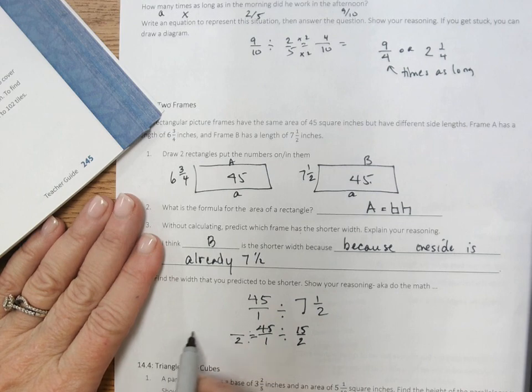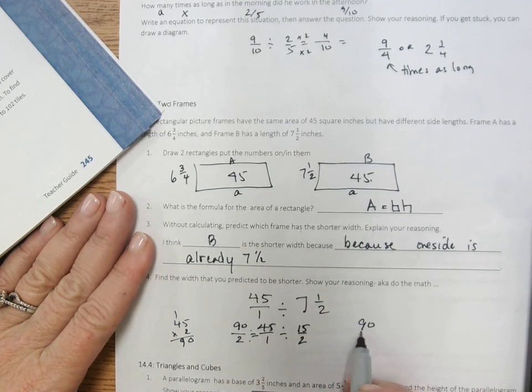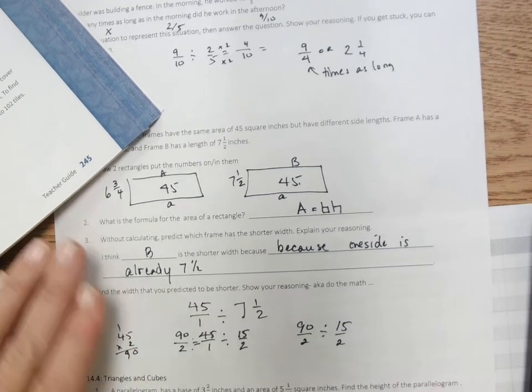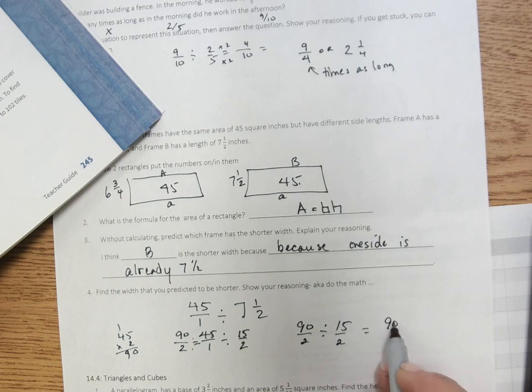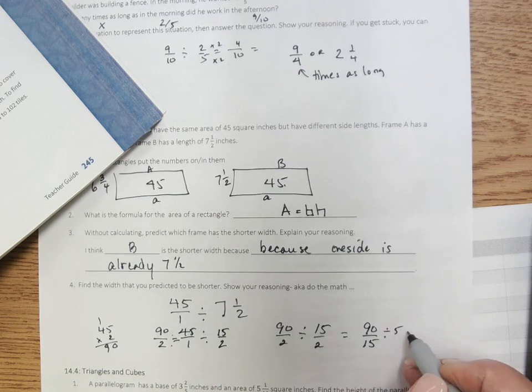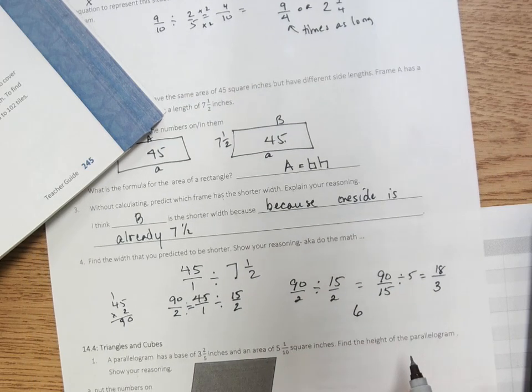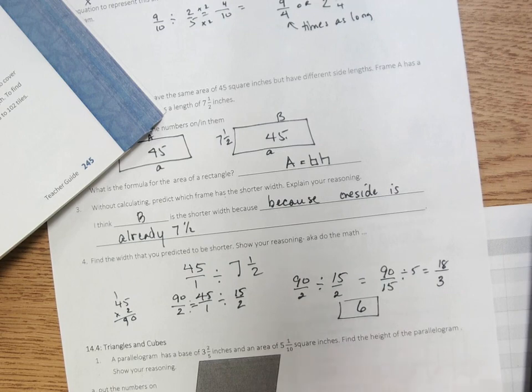Times 2 times 2. 45 times 2 is 90. So I have 90 over 2 divided by 15 over 2. So my answer is 90 over 15. And I see that both of these can be divided by 5, which gives me 18 over 3. And then I know 18 over 3 is 6. So the missing side is 6.